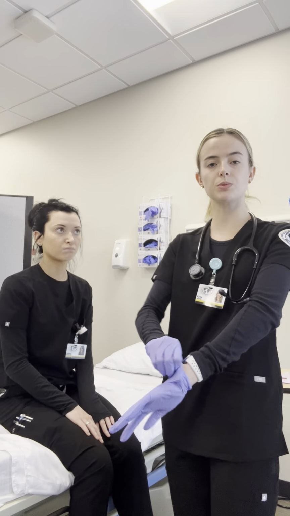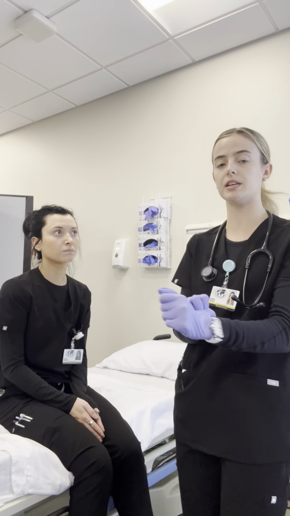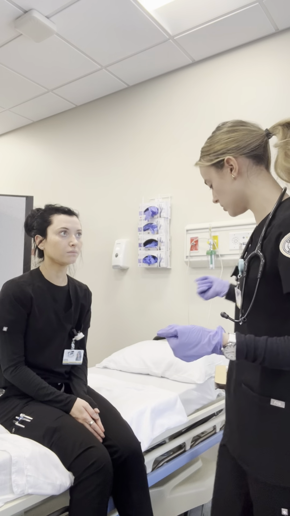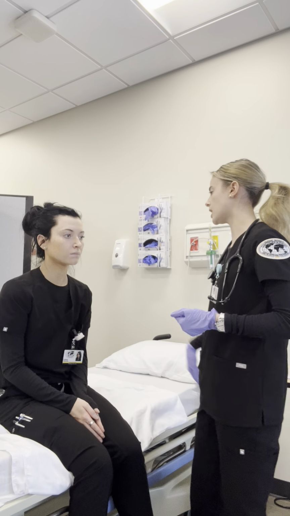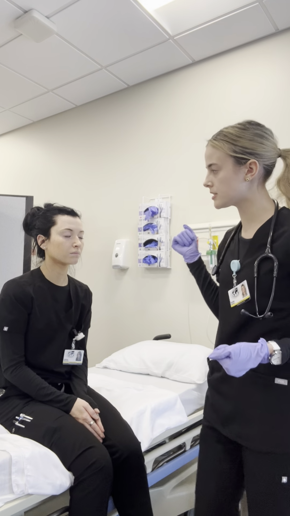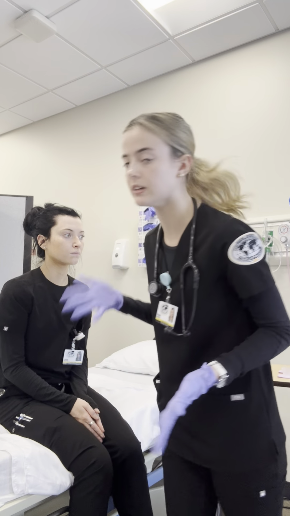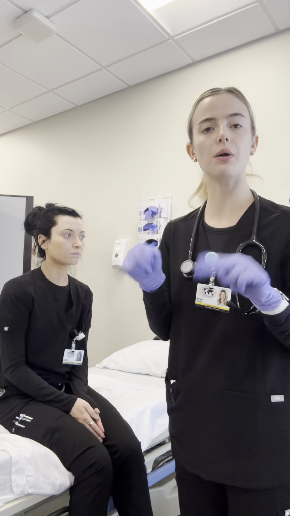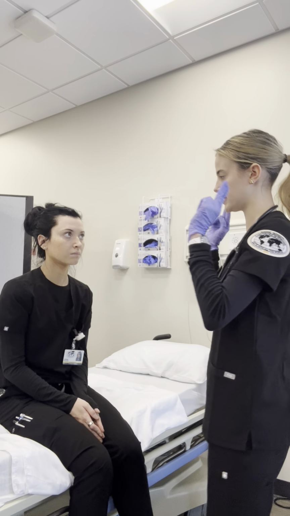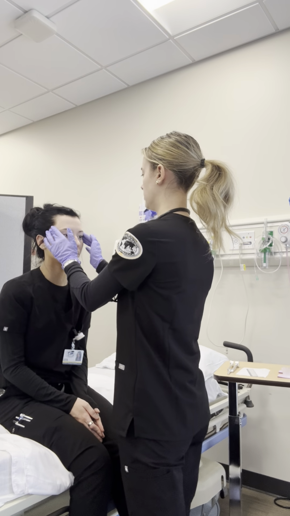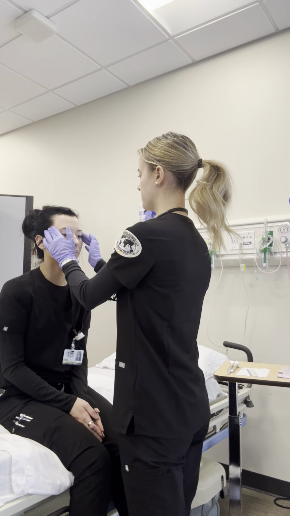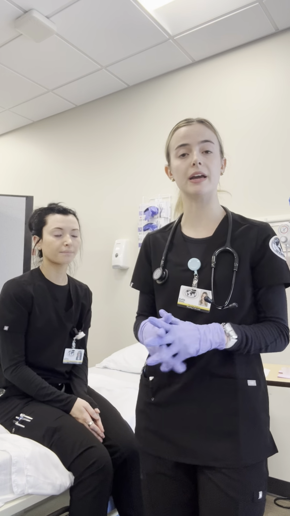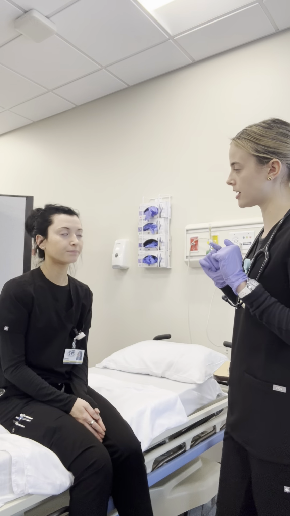Okay, next we're going to assess the temporal arteries. So I first want to inspect them visually. So we're looking from both sides at the temporal arteries. They appear to be flat, no pulsation, no bounding, no arrhythmia. And now I want to palpate them, so I'm going to take 2 fingers and place them on the side of your head, okay? Okay, no edema, temporal arteries are firm and smooth. Do you have any tenderness right there?